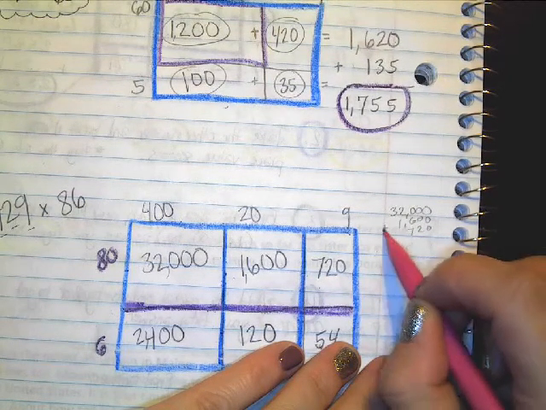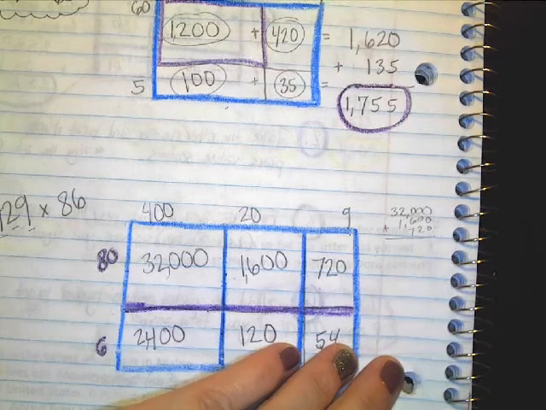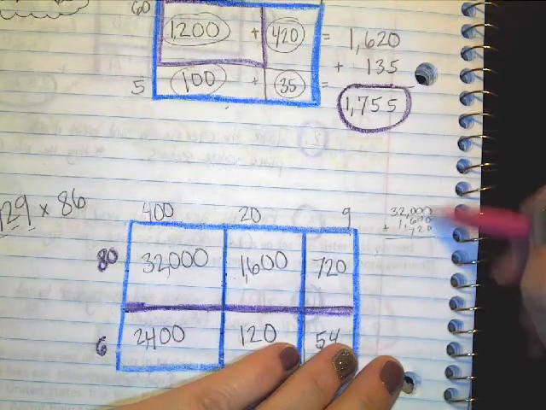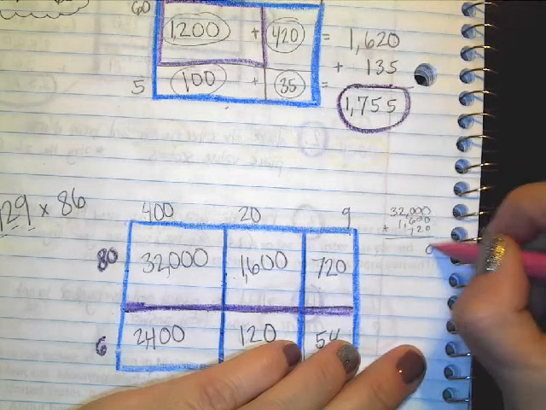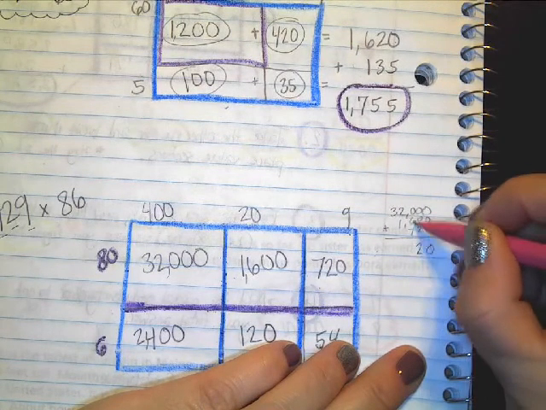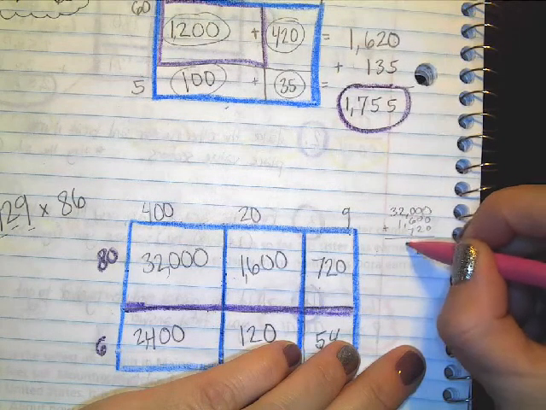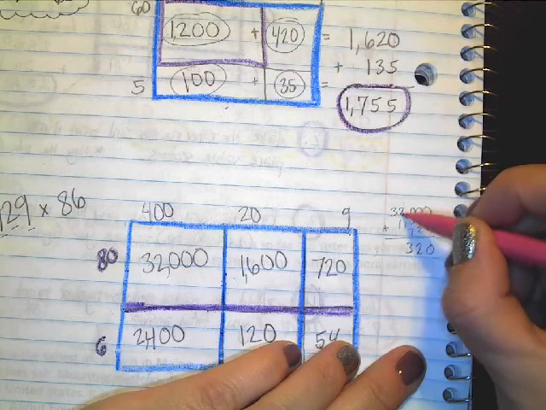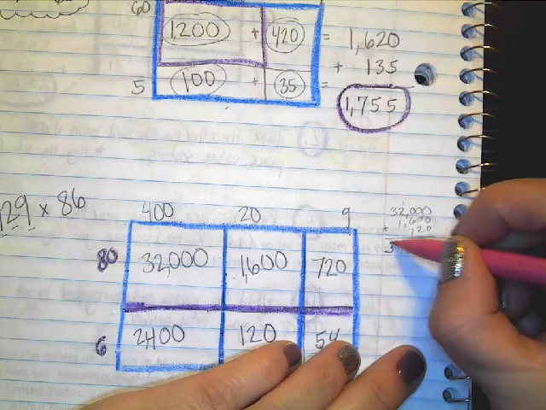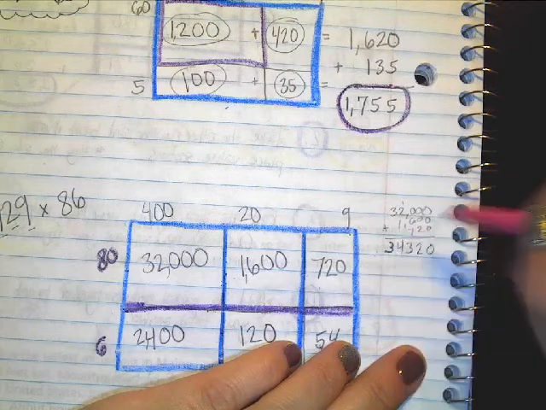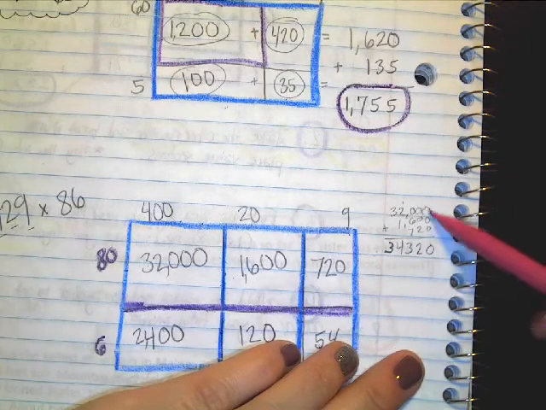So I'm really just going to stack them up over here, and I'm just going to start higher. So 32,000 plus 1,600 and 720. So you can see I'm adding them up really small over on the side. Make sure you put everything in the right place value. Otherwise that's going to get really messy.